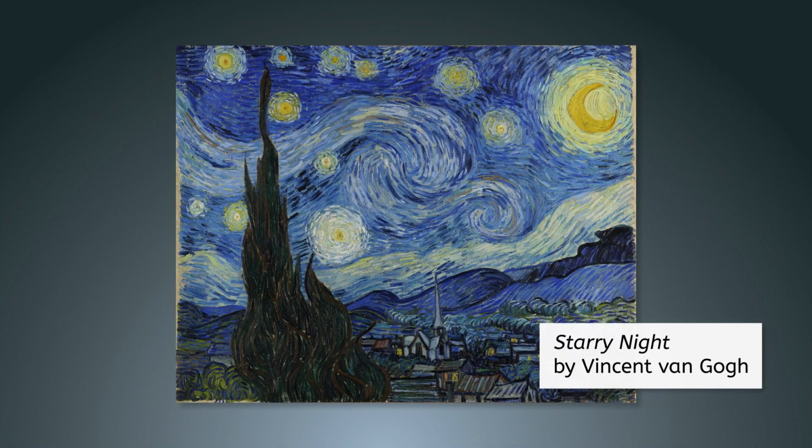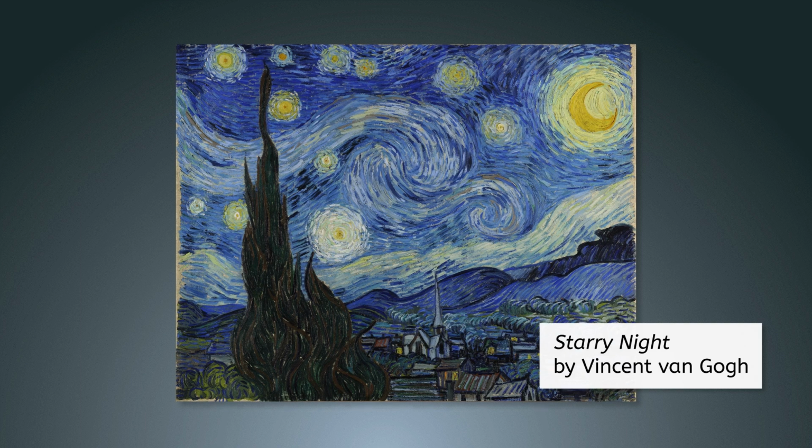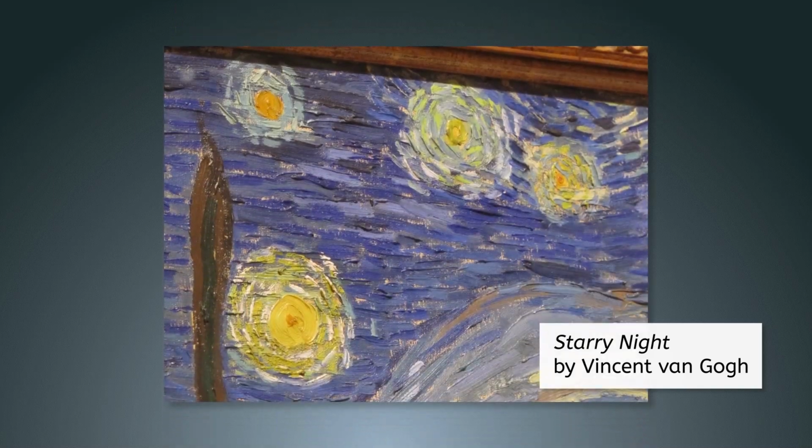Starry Night by Vincent van Gogh is a vibrant depiction of a night sky, where actual or physical texture plays a pivotal role in its visual impact. Do you notice the thick, swirling strokes of paint in the sky? Van Gogh used the impasto technique, applying paint thickly to create a raised texture. The swirling patterns of the stars and the moon are especially prominent.